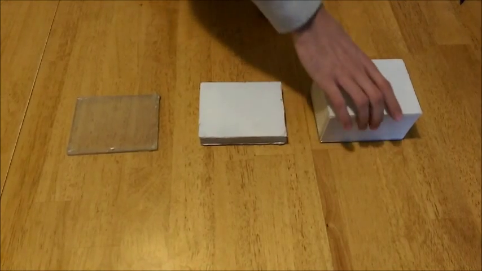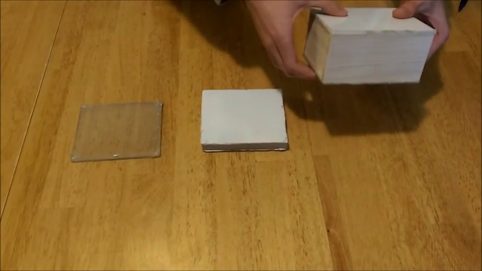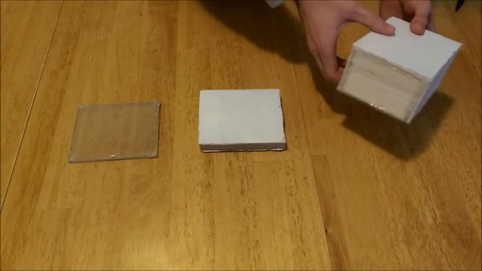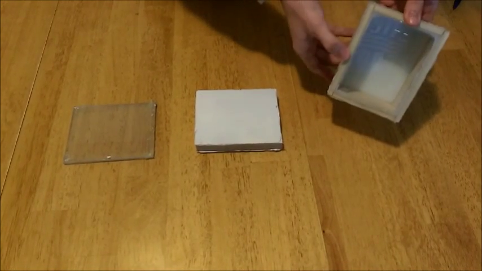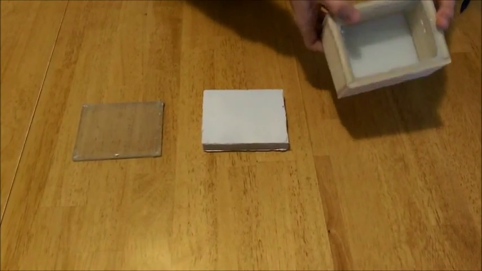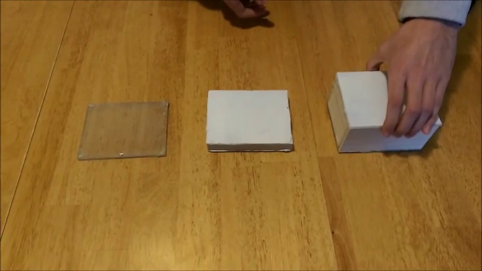A third window was constructed with a 6.2 centimeter air gap between the panes with a 6 millimeter thick wood frame. The purpose of this window was to show the increase in convective heat transfer in the air due to the larger air gap.